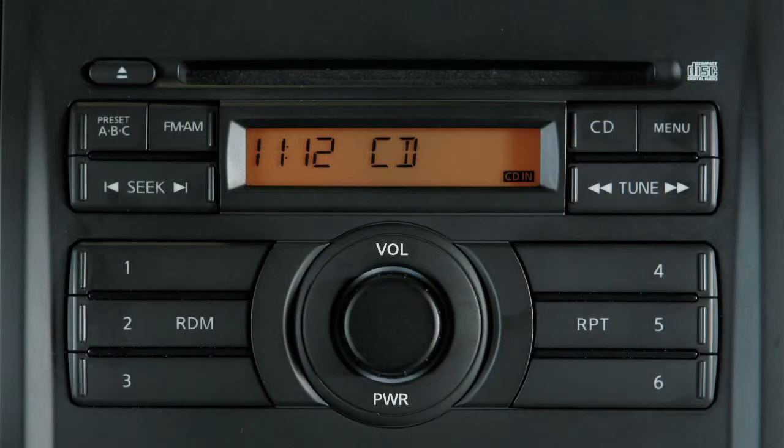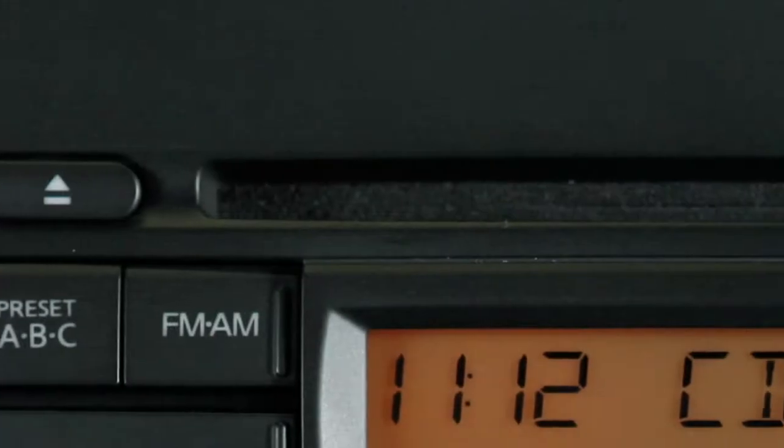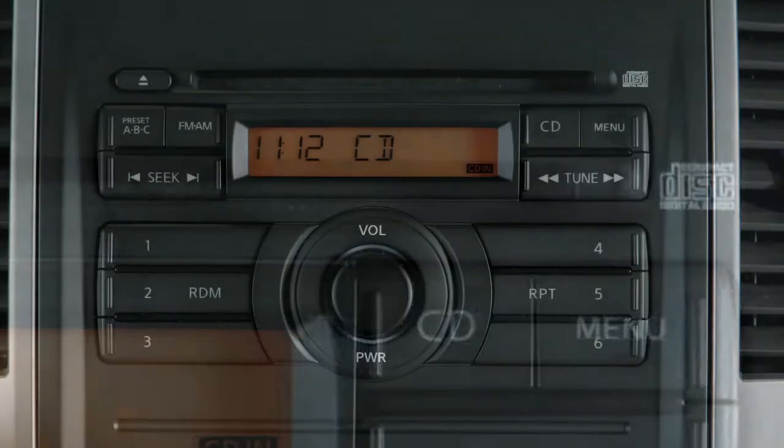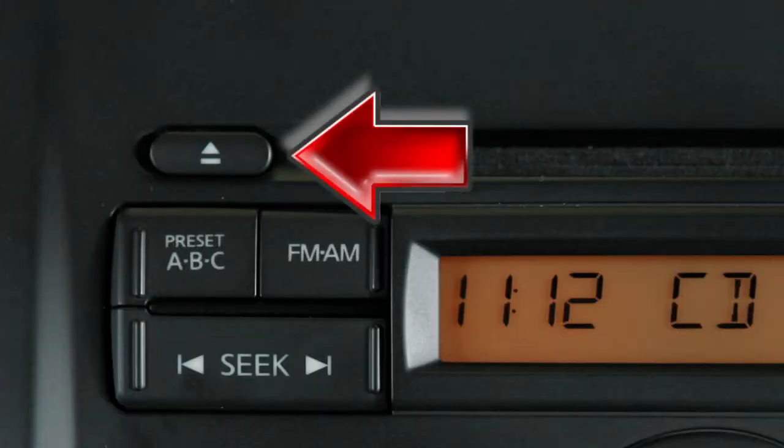To load a CD into a single-disc player, simply insert the disc into the slot, labeled side up. The CD will automatically be pulled in and start to play. To eject a disc, press the Eject button.